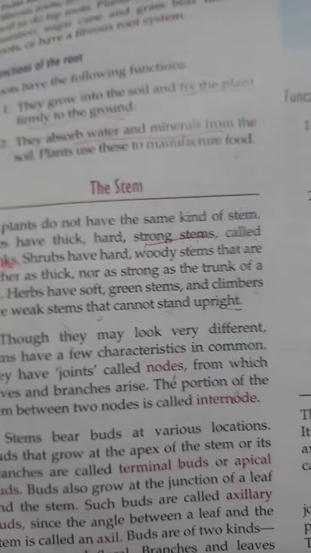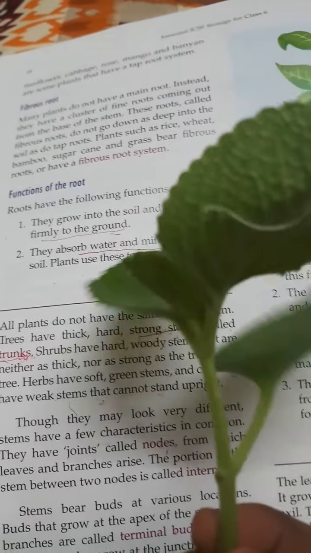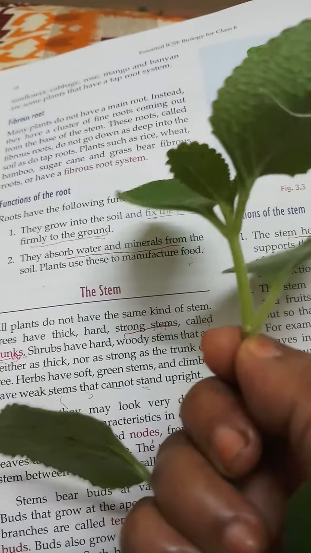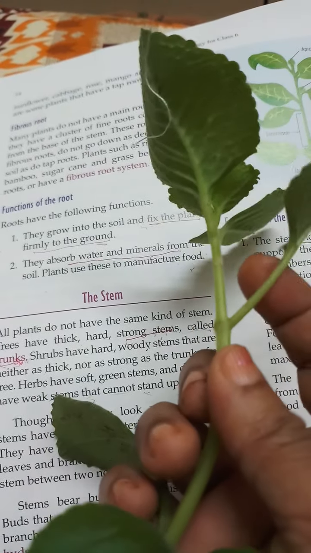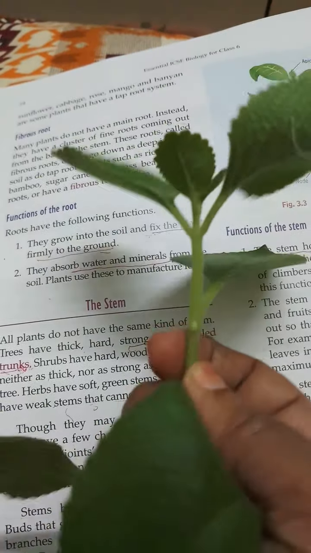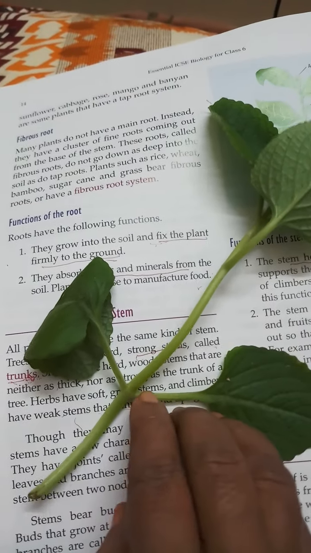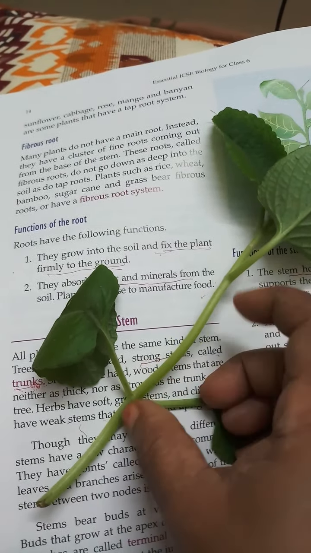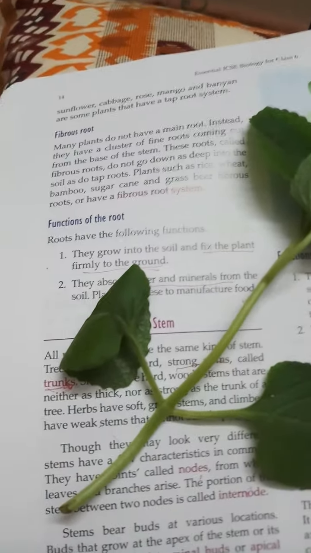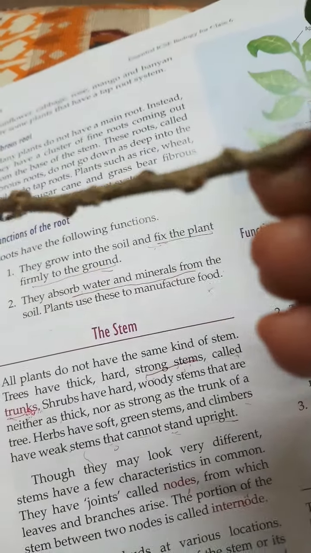Here again on the stem we can see certain other structures. On the stem we can see nodes and internodes. Node is a scar from where a leaf arises. I removed the leaf on this side, so we can see a scar there. This scar is known as the node. And between two nodes we can see the internode. Here in the shoe flower plant you can see the nodes and internodes.